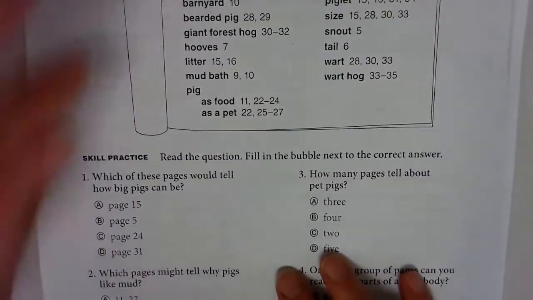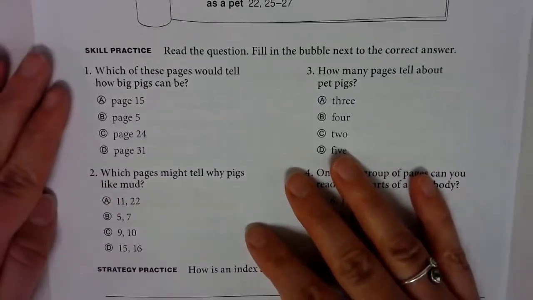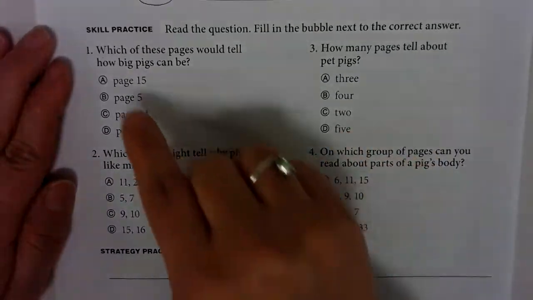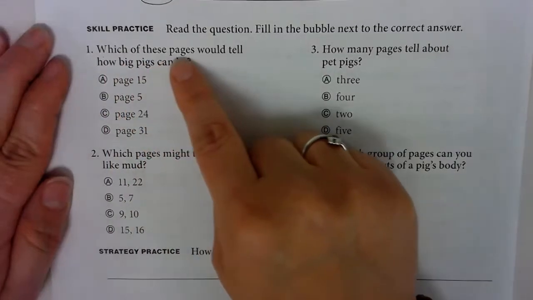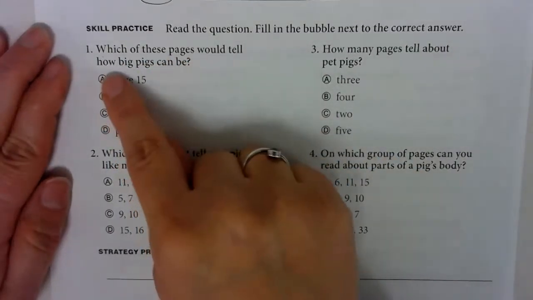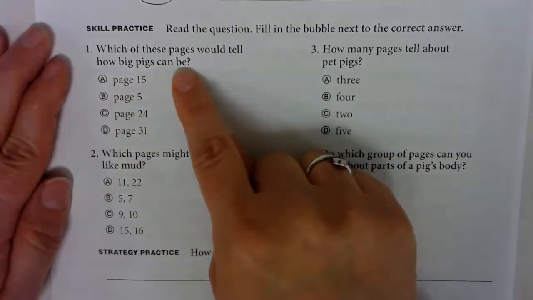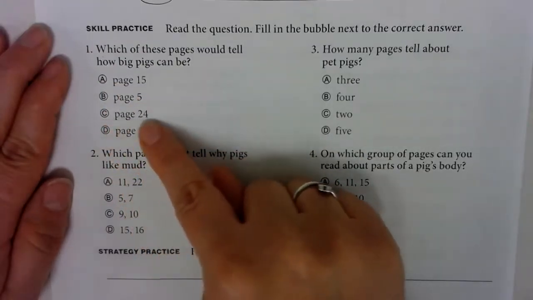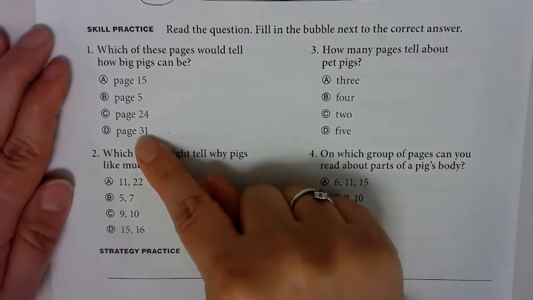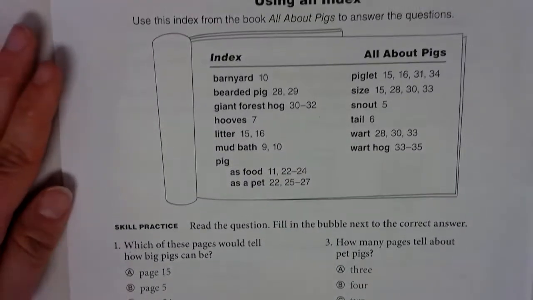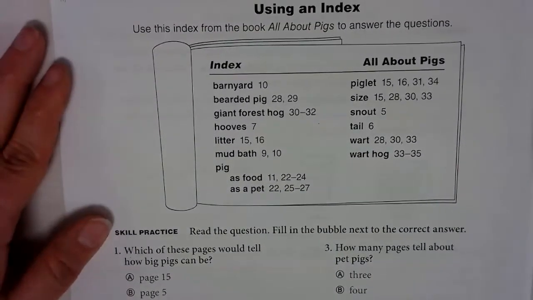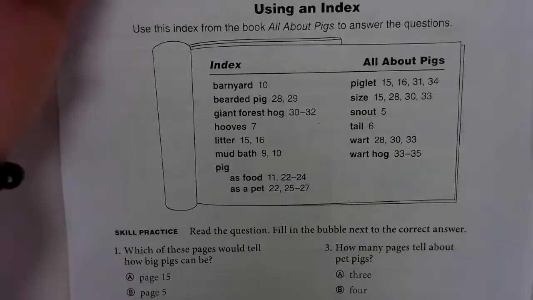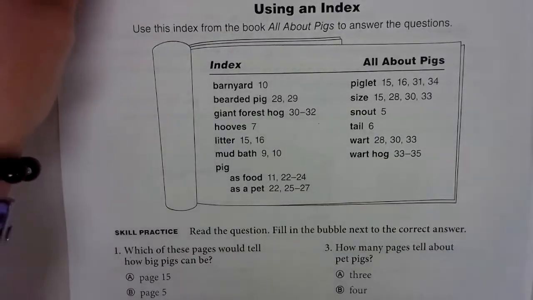Now we're going to read the question and fill in the bubble next to the correct answer. Number 1, which of these pages would tell how big pigs can be? Page 15, page 5, page 24, page 31. Go back to the index and find which pages would tell how big pigs can be. Pause the video if you need more time.